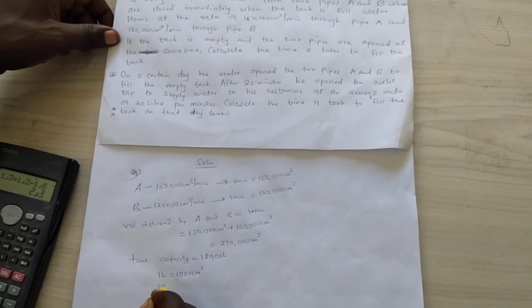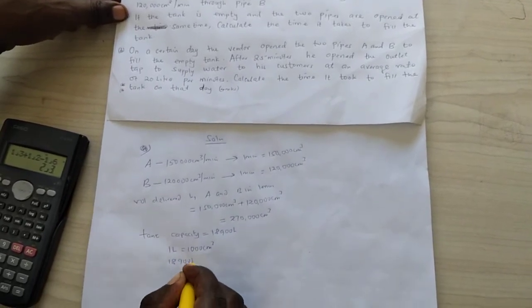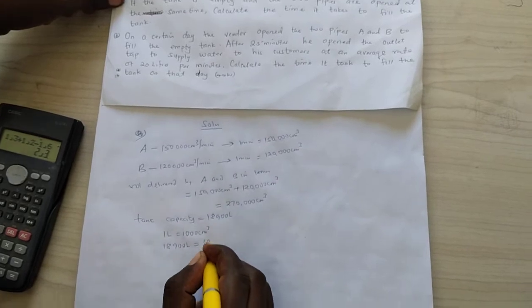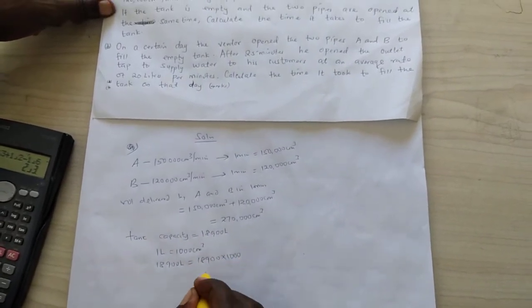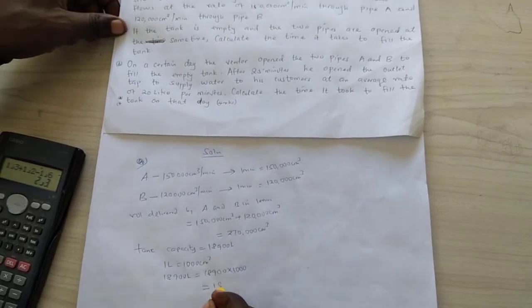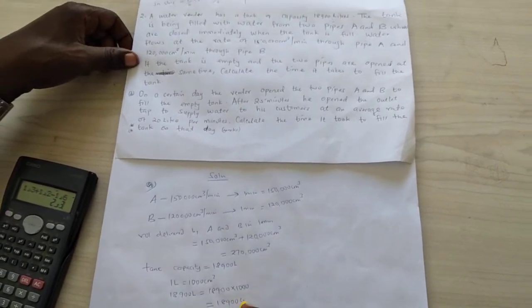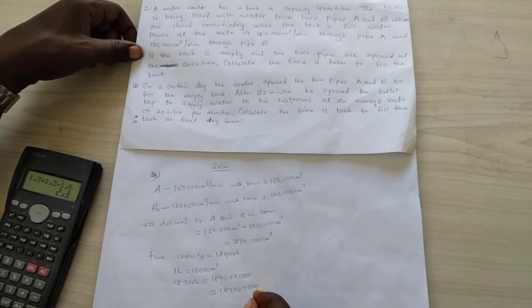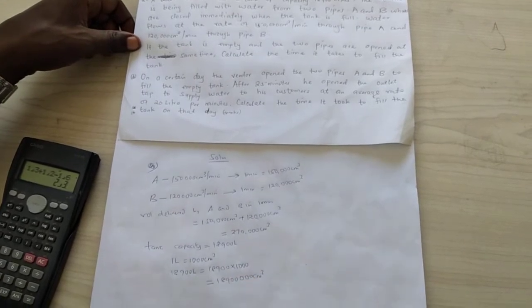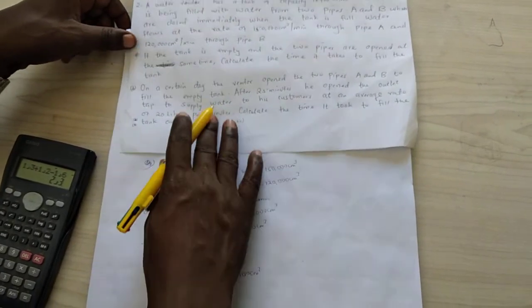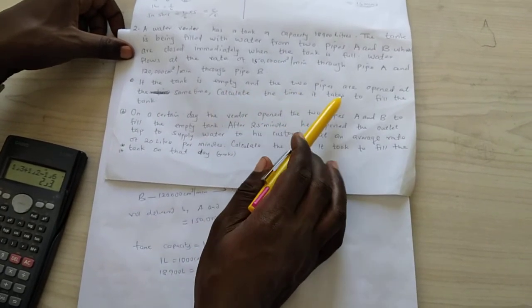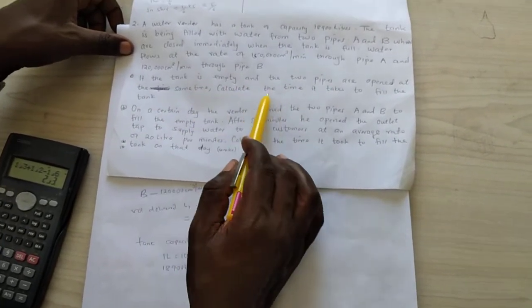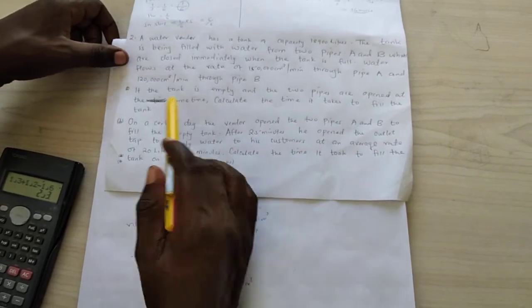So 18,900 liters will be equal to 18,900 multiplied by 1,000, and this one here gives us 18,900, then we add the 3 zeros, centimeter cubic. Now the question is, if the tank is empty and the two pipes are opened at the same time, calculate the time it takes to fill the tank.